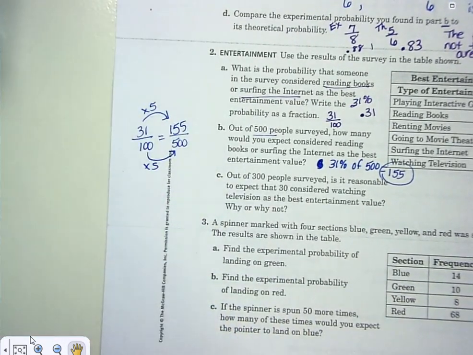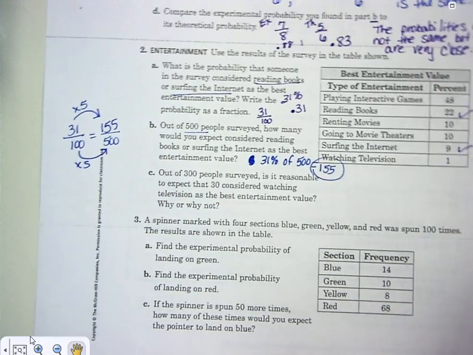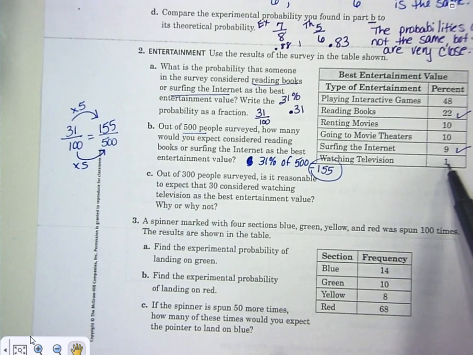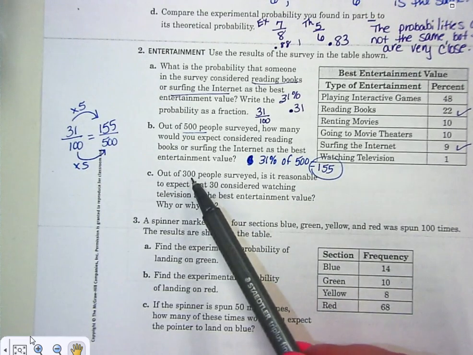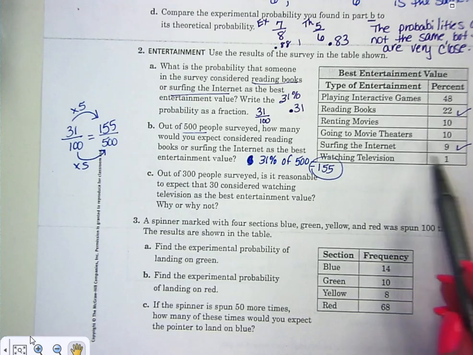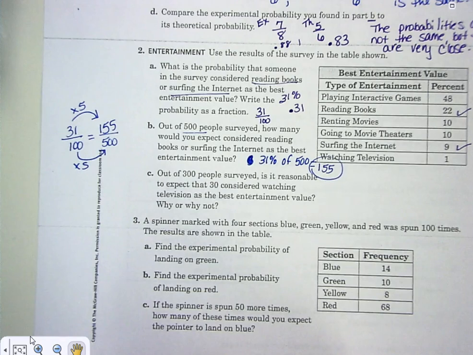All right, let's look at C. Out of 300 people surveyed, is it reasonable to expect 30 considered watching television as the best entertainment value? Why or why not? So let's pause here for a minute while you try to figure out, using the information about watching television, is it reasonable that out of 300 people, 30 considered that the best entertainment value? So, I want you to think about how you're going to solve that one based on what we've just done.